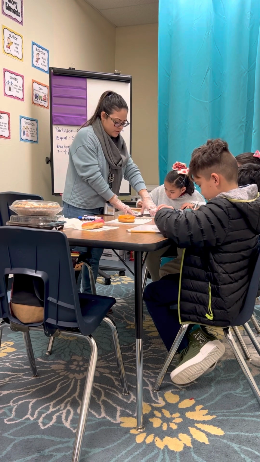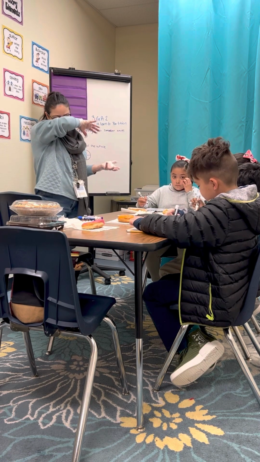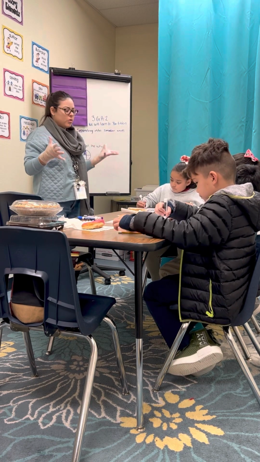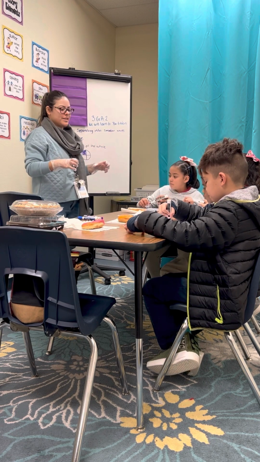So Dylan, does your denominator change, the number in the bottom? No. It does not, right? Because I still only have 16 pieces, or when I had the whole, it was 16 pieces.